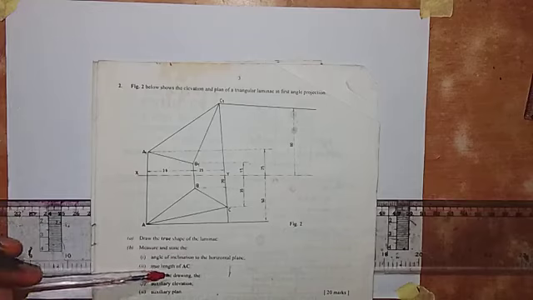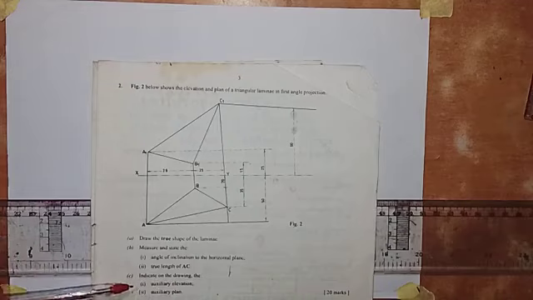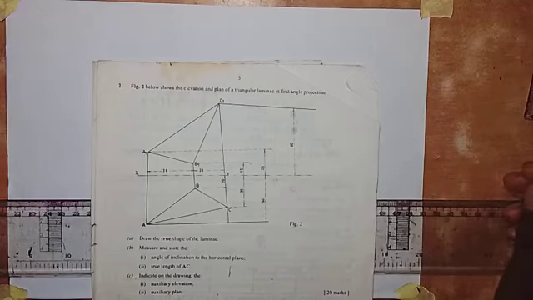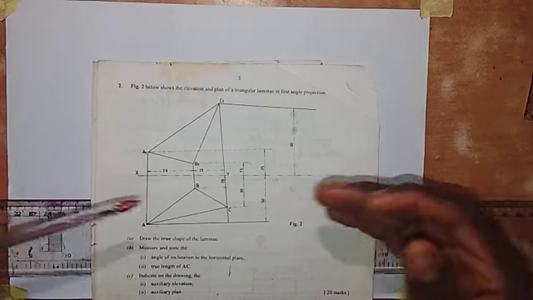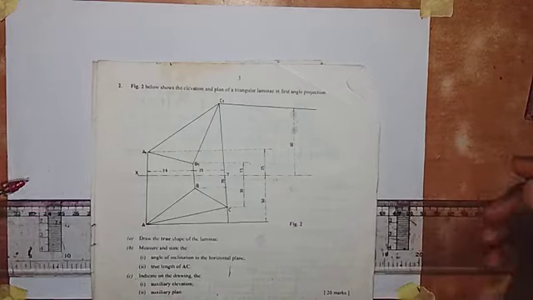Roman figure 2, the true length of AC. And question C says, indicate on the drawing the Roman figure 1 auxiliary elevation and Roman figure 2 auxiliary plan. Alright, so here we are going to answer these questions with this information that we are given, this diagram.